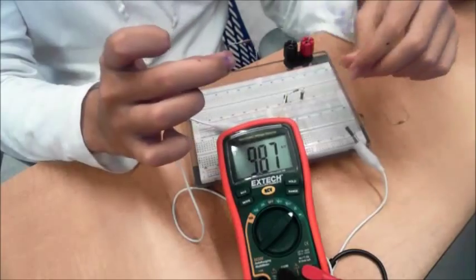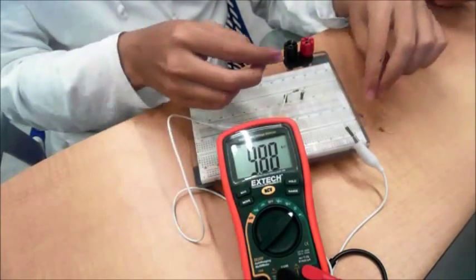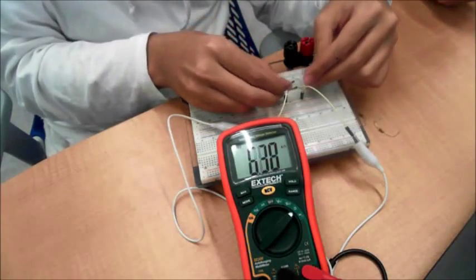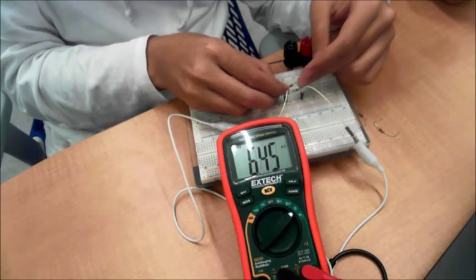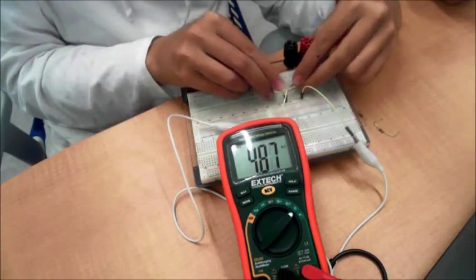So now if we plug two resistors in parallel, the resistance becomes half, which goes from about 10 to 5 kilo.